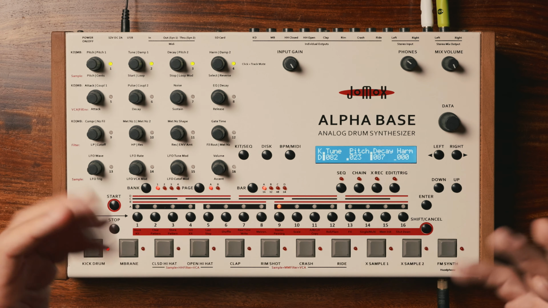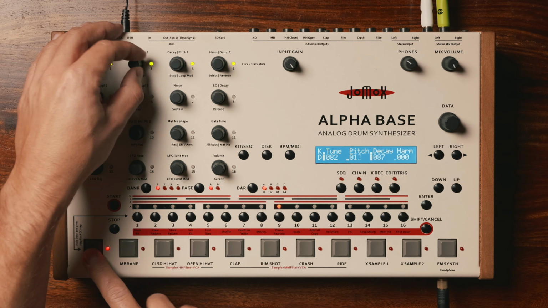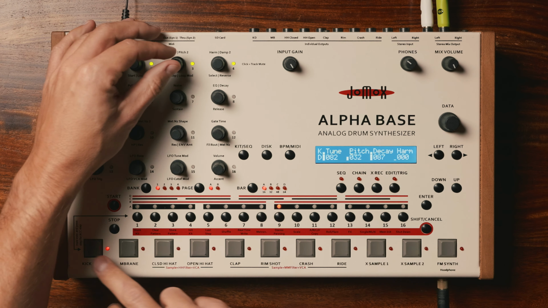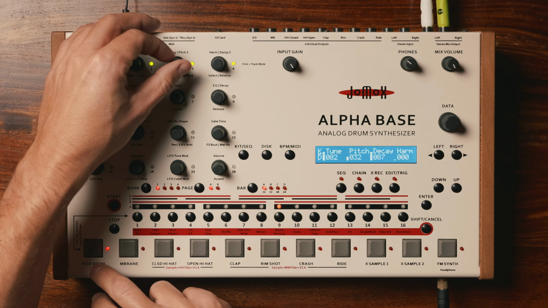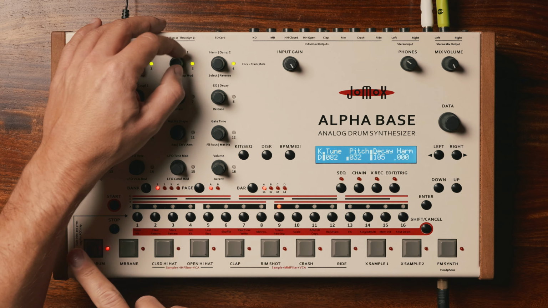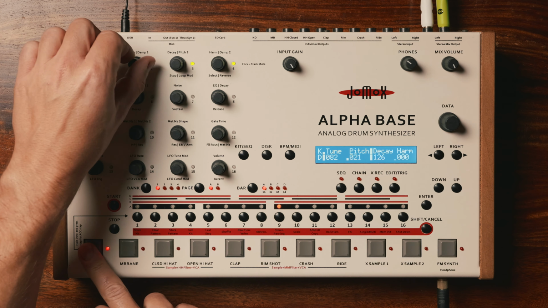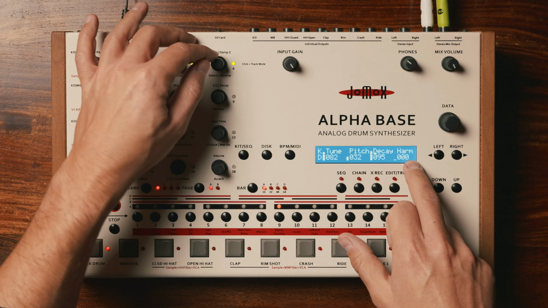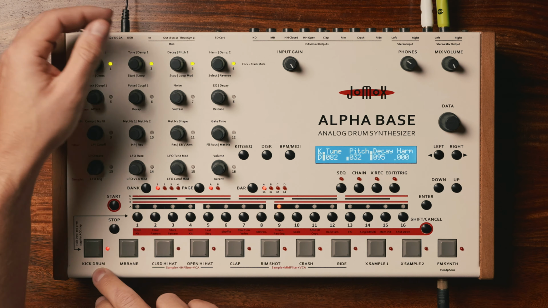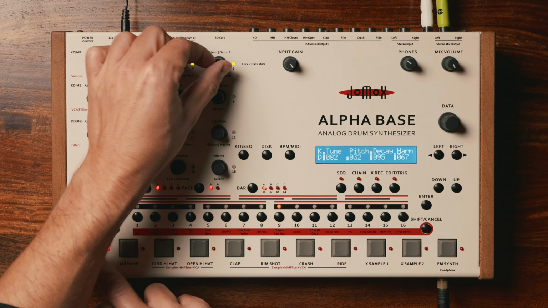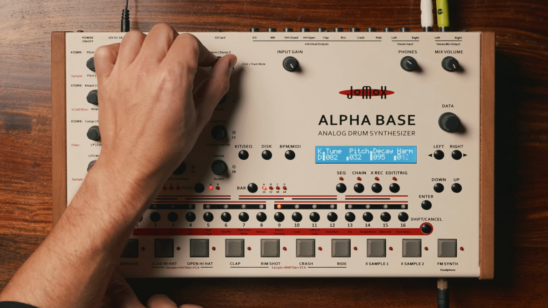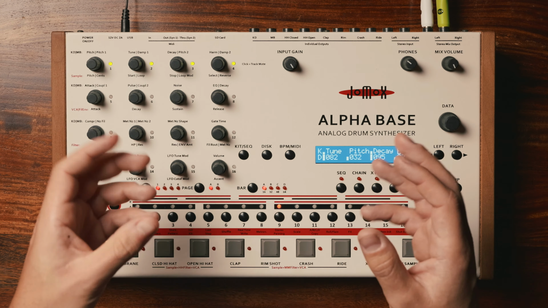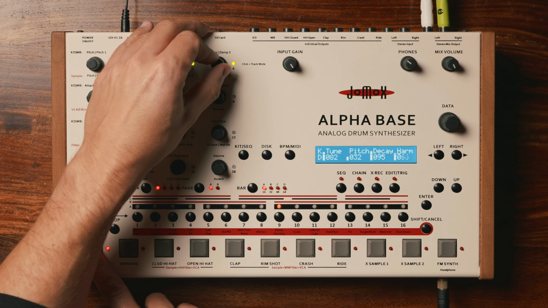And you can hear how fat the Alpha Base is. I hope you can hear that through the speakers. The next parameter is the decay parameter, and that, of course, sets the length of the kick drum. Very straightforward. Next, we have harmonics, and harmonics is for your gabba folks out there. It actually creates overtones that are very, very nice.